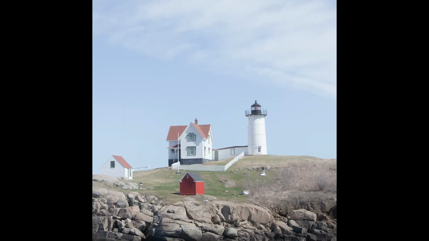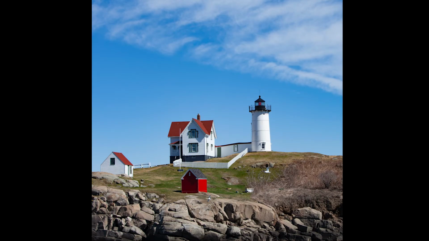Two photographs of the Nubble Lighthouse at Cape Neddick on the coast of Maine are actually the same photograph. The top one looks a bit hazy, and the lower one is clear. Notice the dehaze makes darker areas darker without making light areas darker. Sometimes white areas that are too close to clipping will go too bright. That can often be fixed with a highlights adjustment.